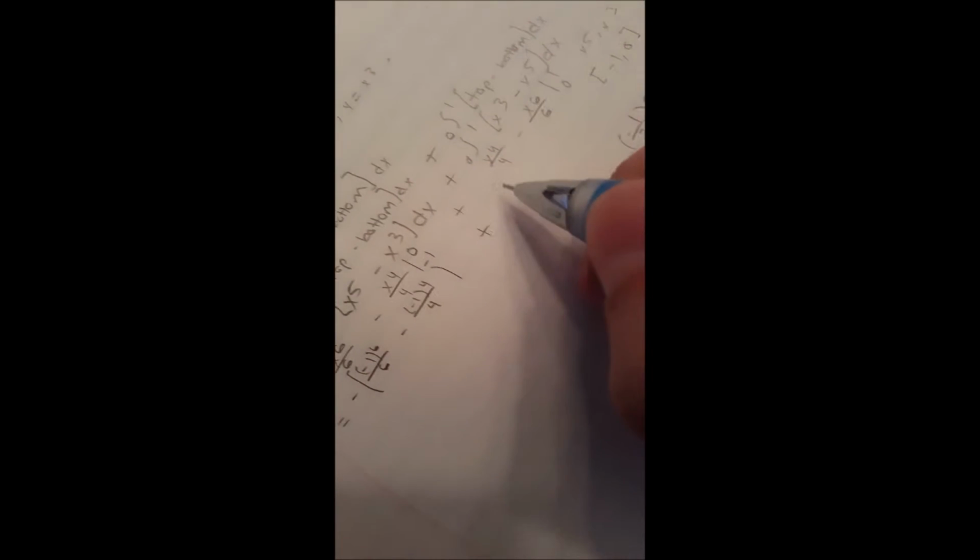Carrying on, sorry, my capacity for the time videotaping got reached. Carrying on, subbing in 1 into these x values will give us 1 over 4 minus 1 over 6.